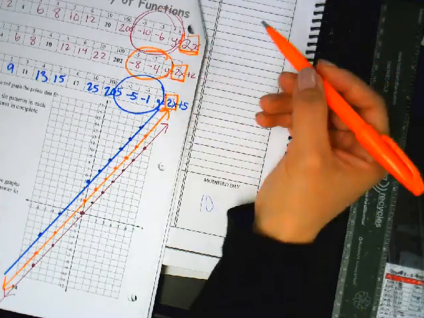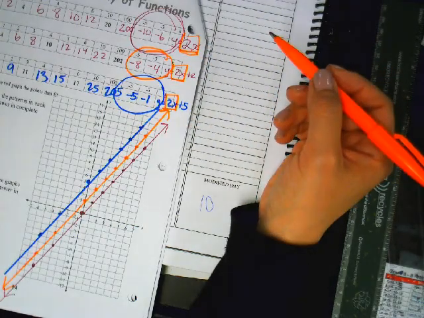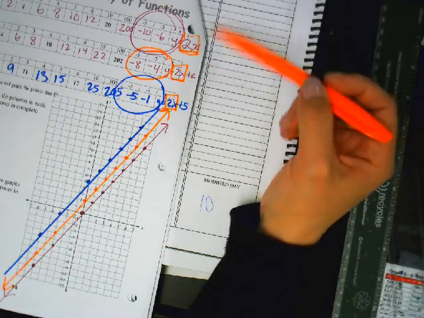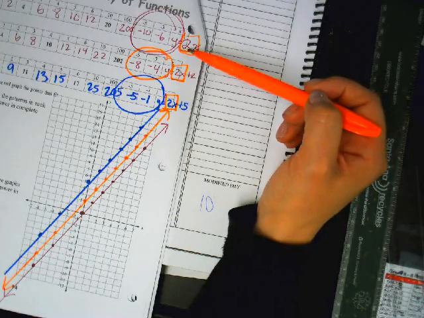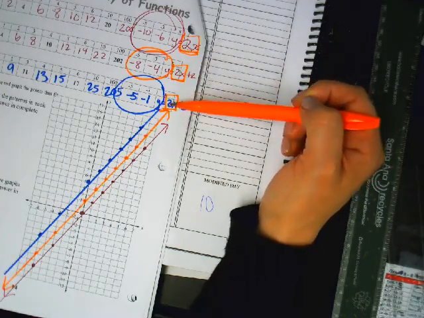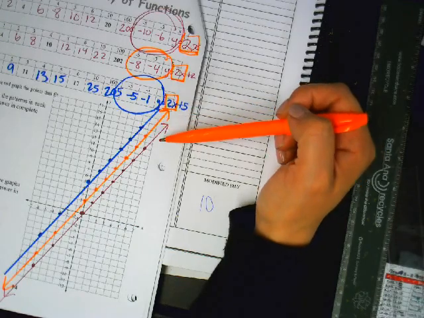In 8th grade, that is something that you have to learn and memorize. In 7th grade, I'm introducing you to it. If you have the same rate of change, so we have the rate of change of 2, 2, and 2, they all have a 2 in front of the x. That means that your lines will be parallel.